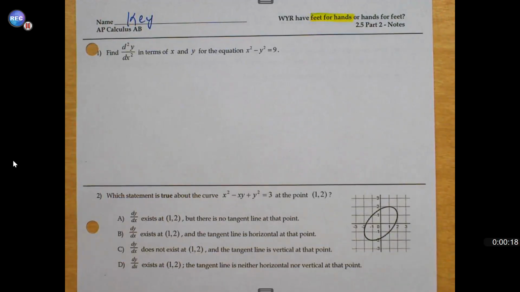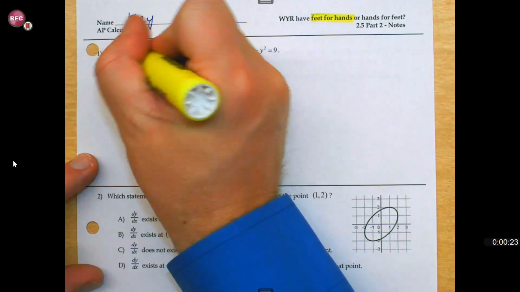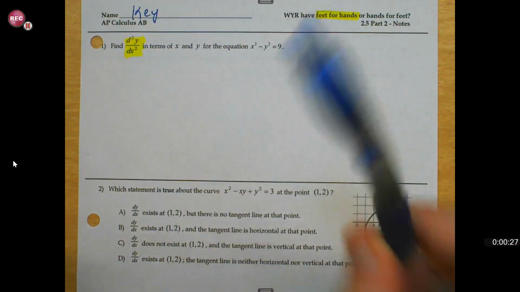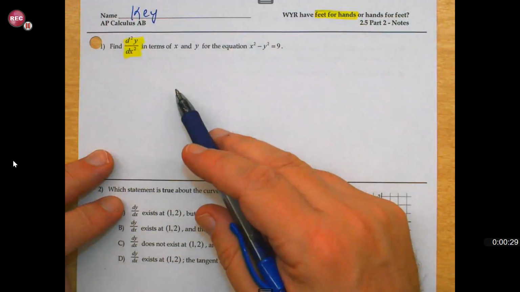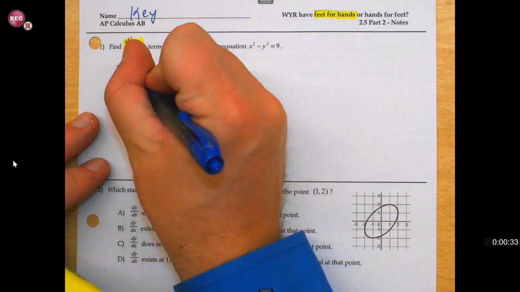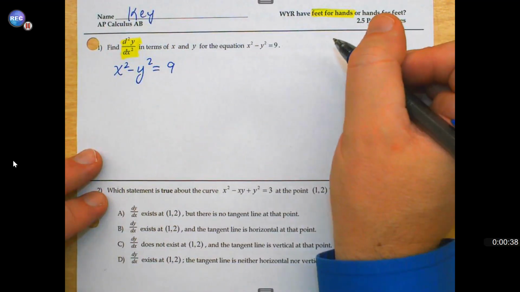So in problem number 1, we're being asked to find the second derivative of this equation, and we're going to express our answer in terms of x and y. So we're going to have to figure out the first derivative before we can get to the second derivative. So let's just take that equation over here. We'll leave it in this form and just do implicit differentiation.